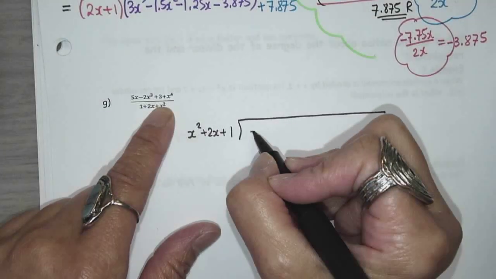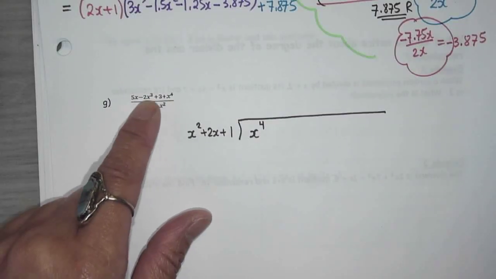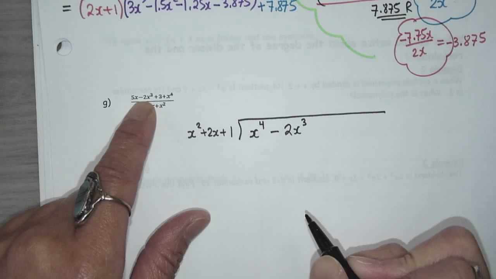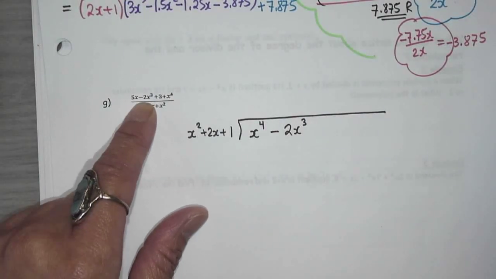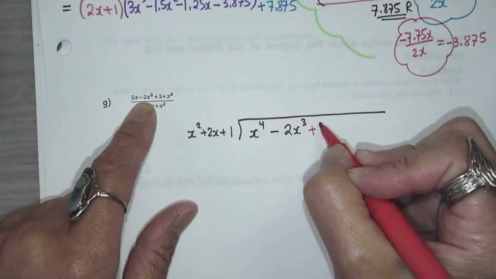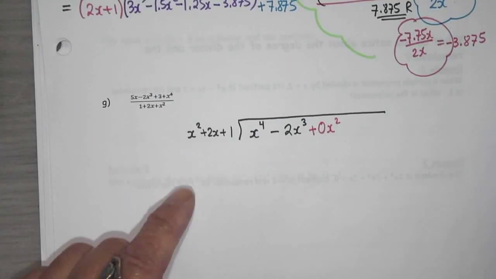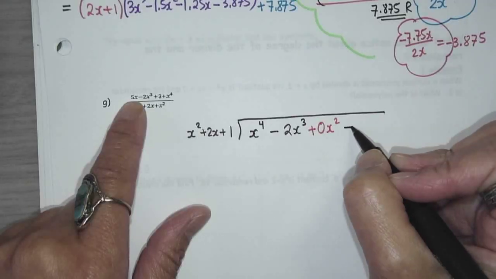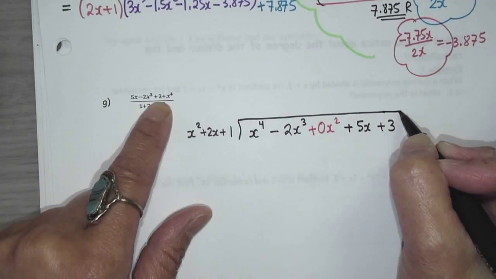So I'm going to go x to the 4 is the largest degree. And then I need the x to the 3, so minus 2x cubed. Then I need the squared, but there isn't one. So yes, you have to fill it in. It's like filling in your columns, right? Hundreds column, tens column. So I need 0x squared. Otherwise they don't line up properly. That's the reason. And then here, so it's 4, 3, 2, 1. And then the 3.